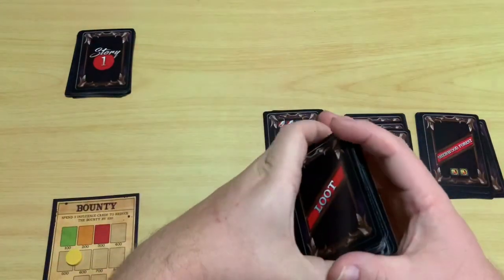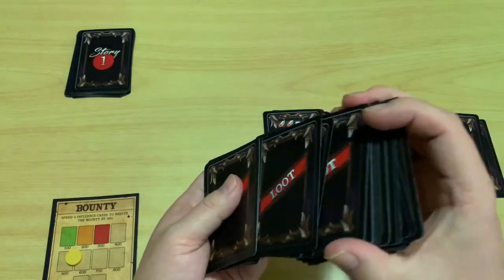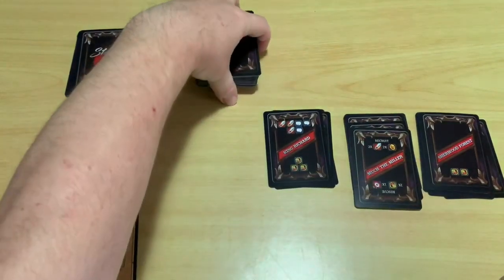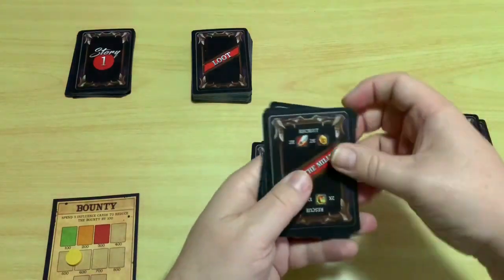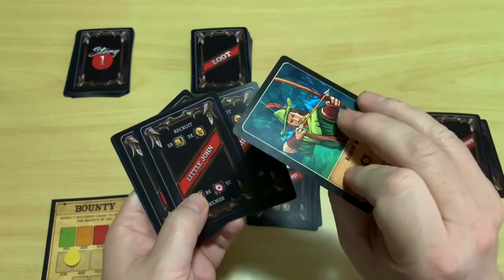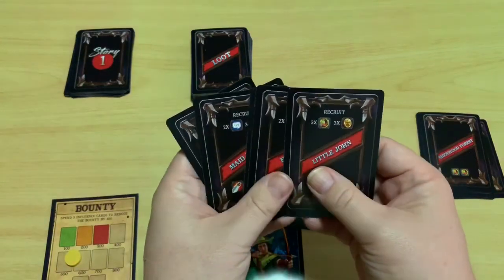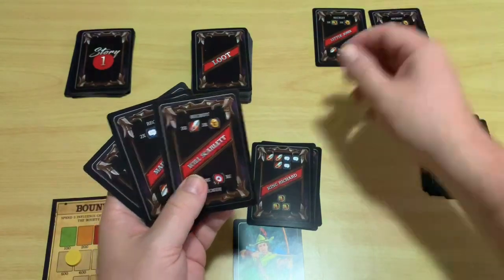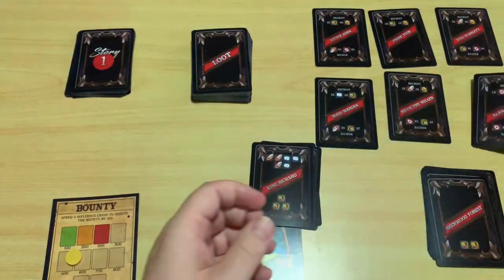Alright, next we'll get the Loot cards and give them a really good, thorough shuffle, and we will put them in the top center of the playing area like so. We'll get your character cards next. Go through and find Robin Hood. So there's Robin Hood on the back, Robin Hood on the front, and pop him down there in front of you face up. The rest of the character cards are going to be placed up here in this right corner, and we're going to place them all face down like so.